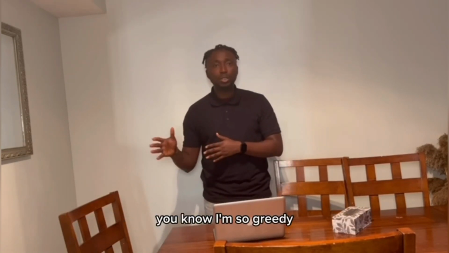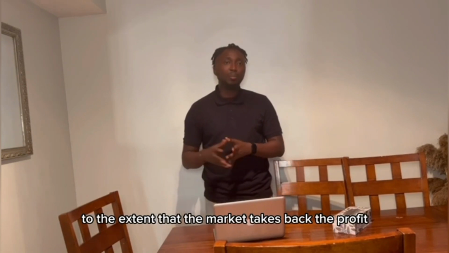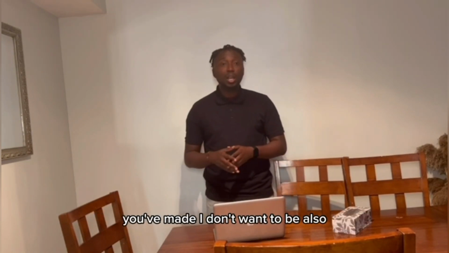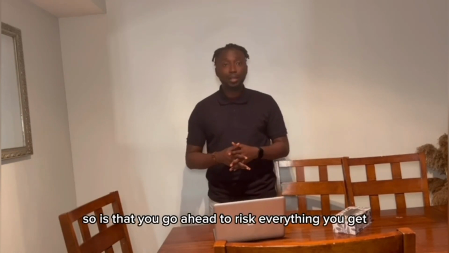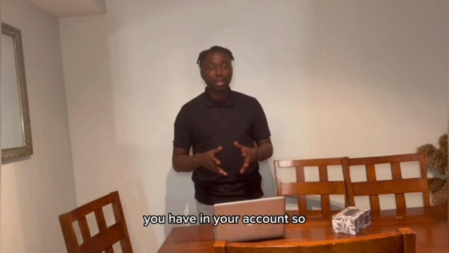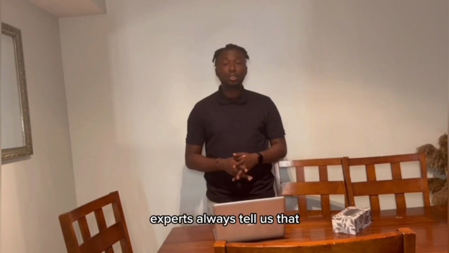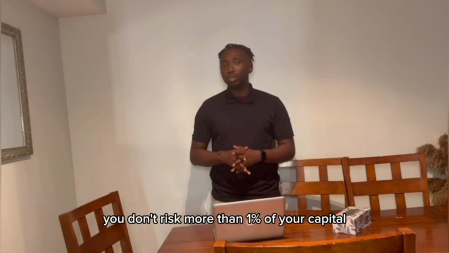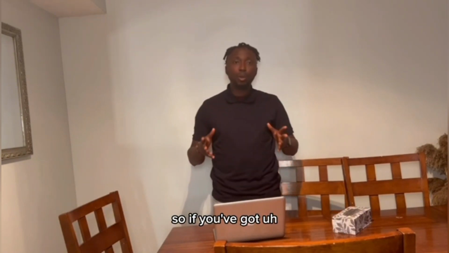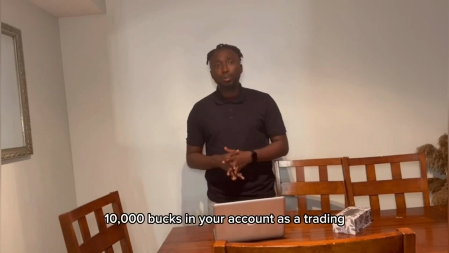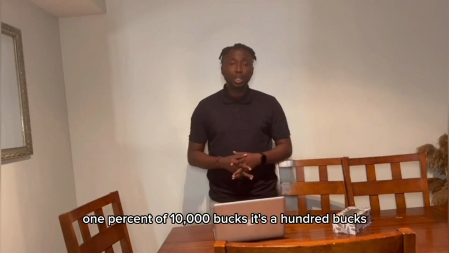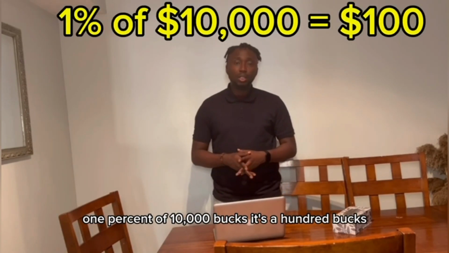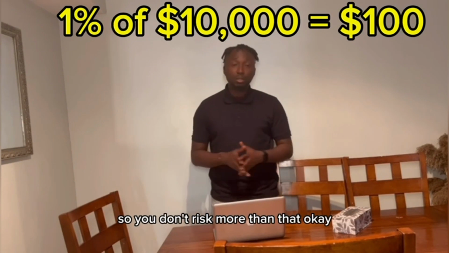You don't want to be so greedy to the extent that the market takes back the profits you've made, and you don't want to be also inefficient with your risk management such that you go ahead to risk everything you have in your account. So experts will always tell us that you don't risk more than 1% of your capital. So if you've got 10,000 bucks in your account as your trading capital, of course 1% of 10,000 bucks, it's 100 bucks. So you don't want to risk more than that.